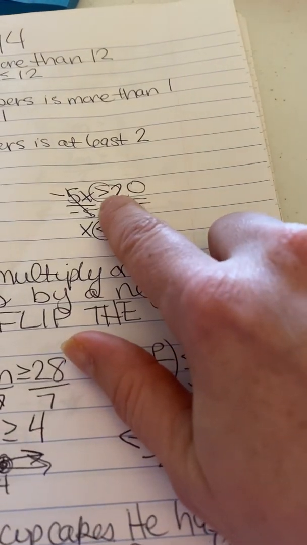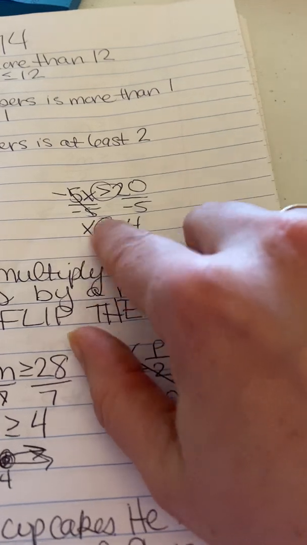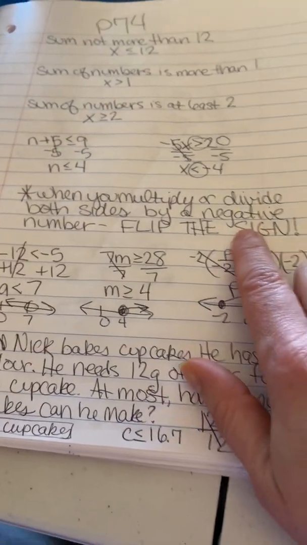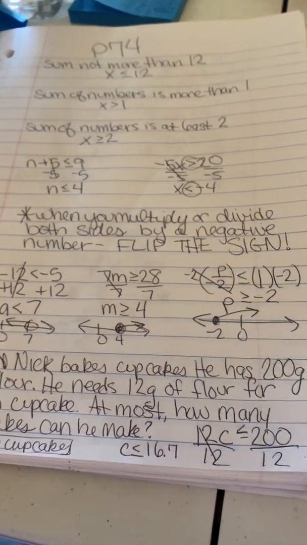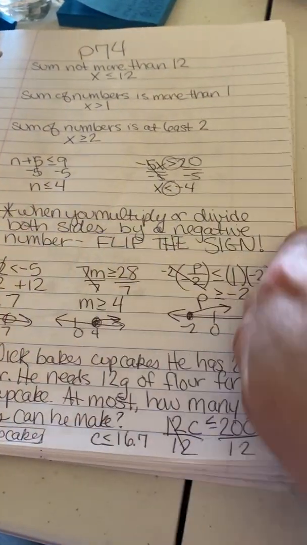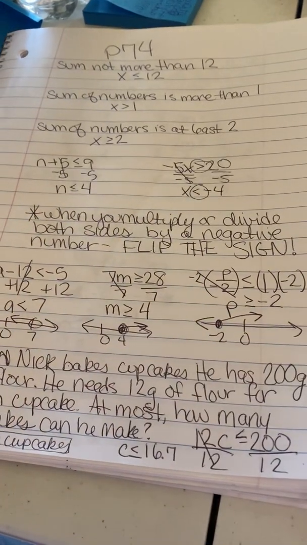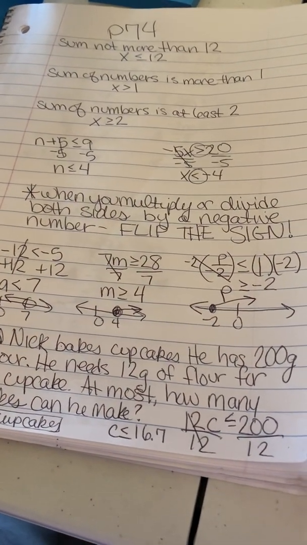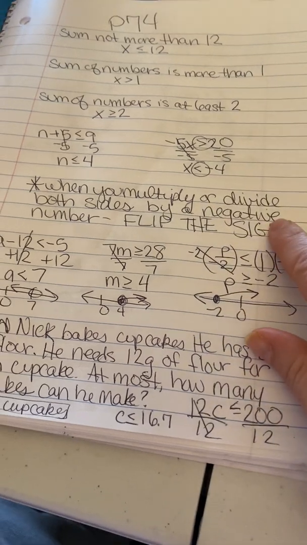Now the problem is you need to make sure you flip the sign. So when you are multiplying or dividing both sides by a negative number, that's when you flip the sign. So please write that on your notes. Maybe even highlight it, square it in, something that while you're looking at your notes, while you work through this week's work, you will remember that.